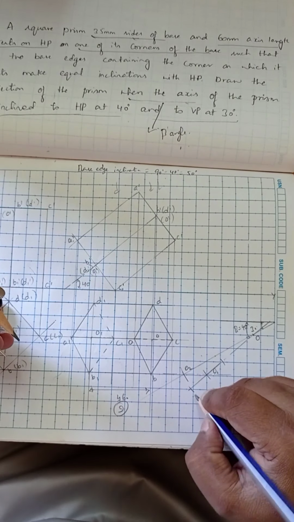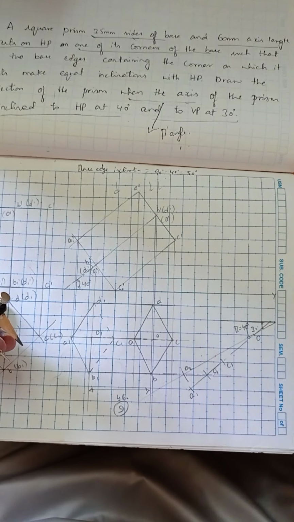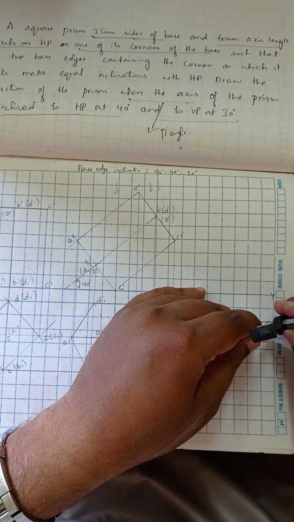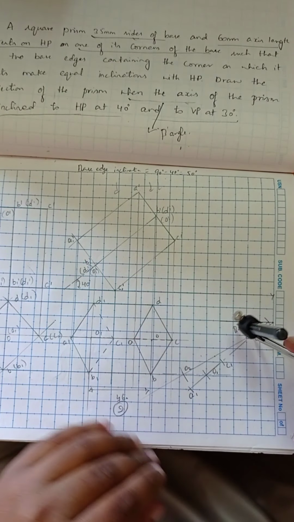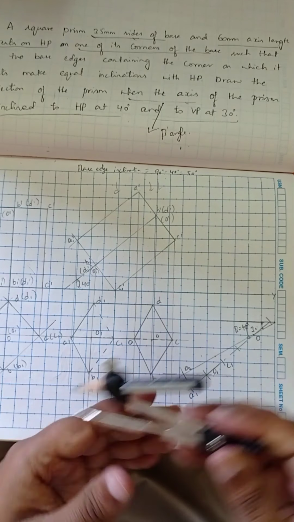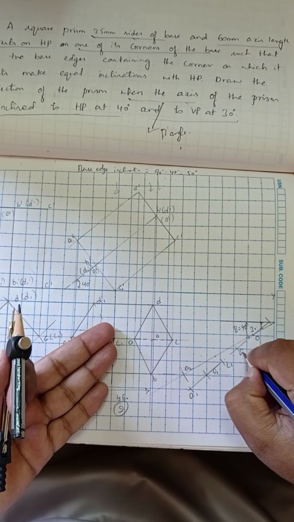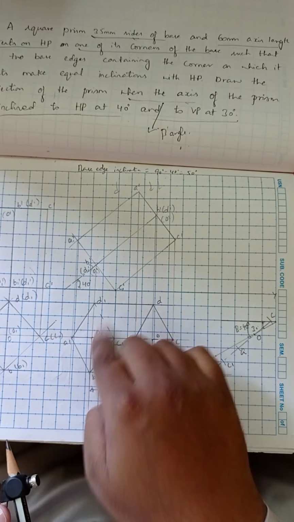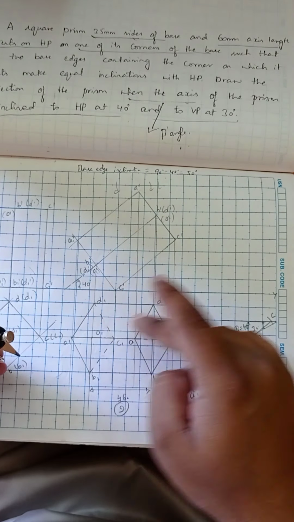This is A1, this is C1. Similarly we can cut the arc from here also, that is O to C and O to A. This is A and this is C. Now on the same line we have all the points, and using the compass we have to construct these diagrams.